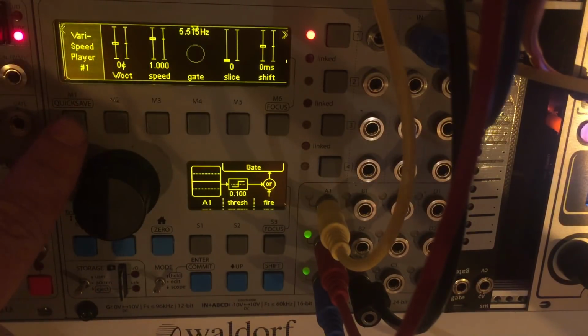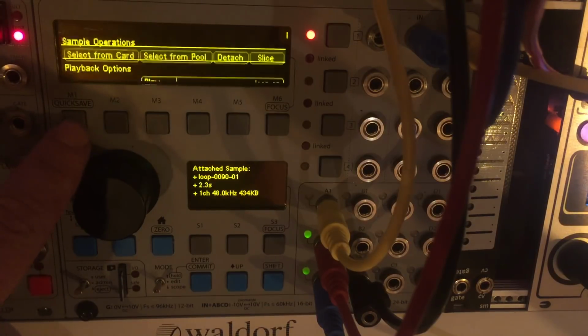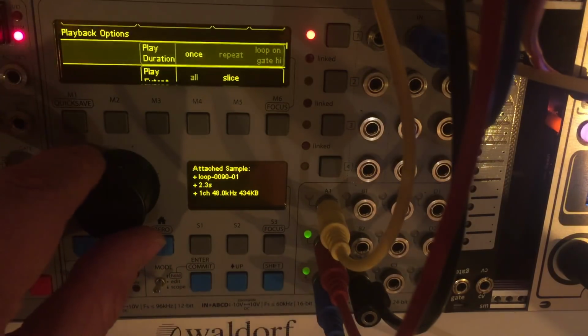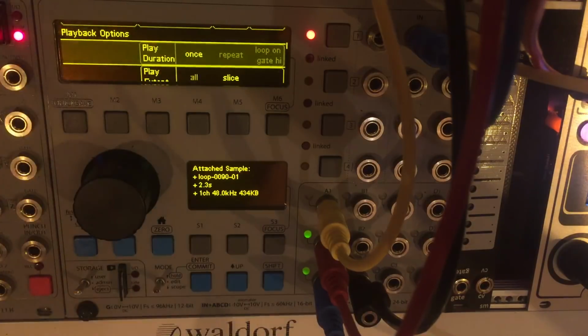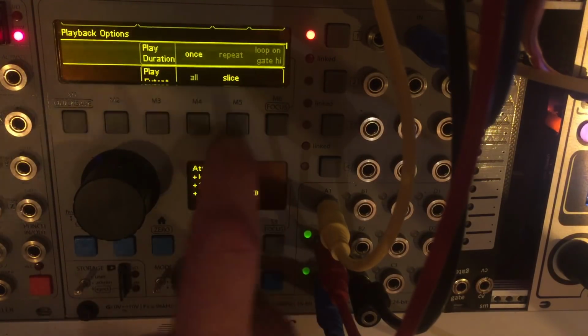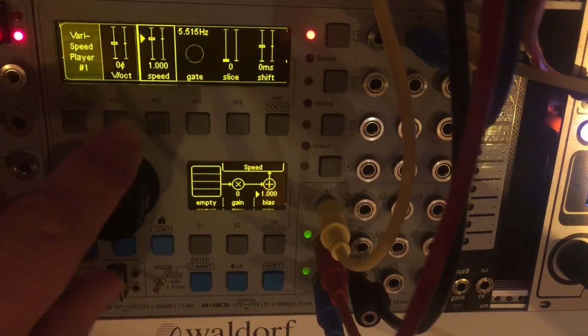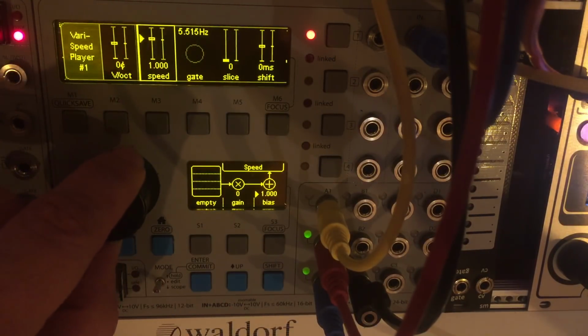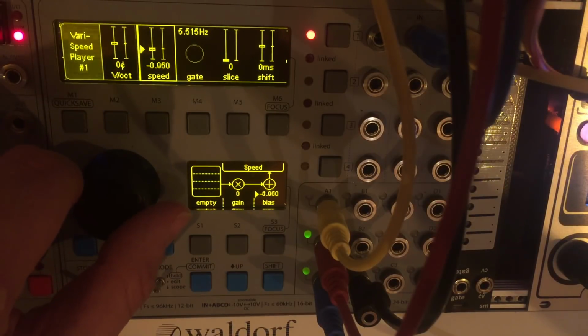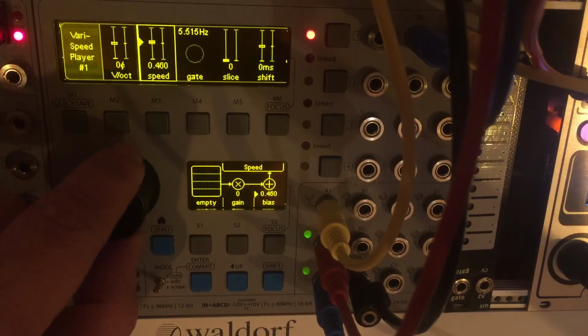So if we go into that menu again, we have some playback options here. Because that's a looped sound, maybe I want to repeat. So if I hit repeat, it's sort of freewheeling now. And now I can go in here and, that's so strange.